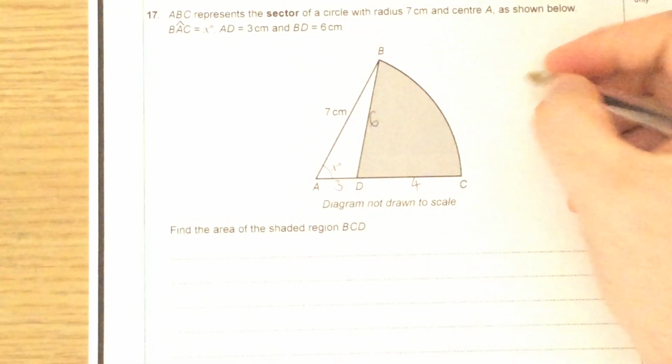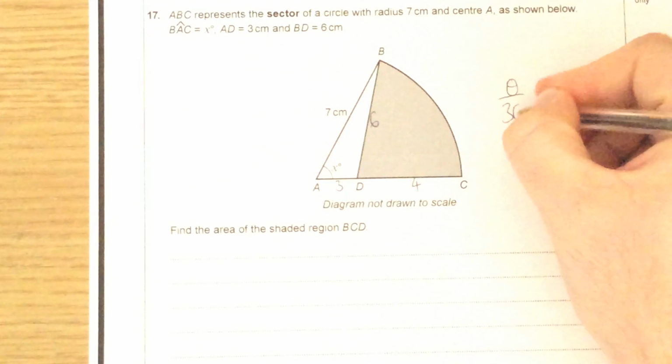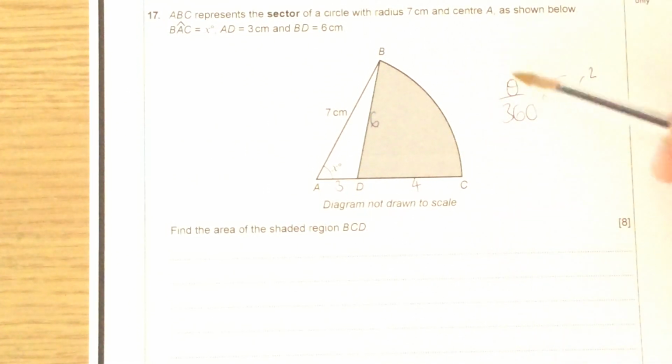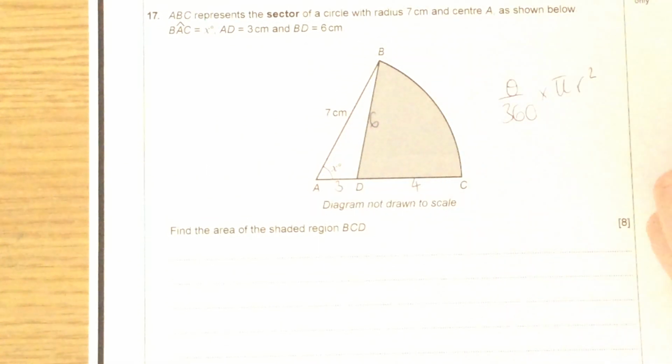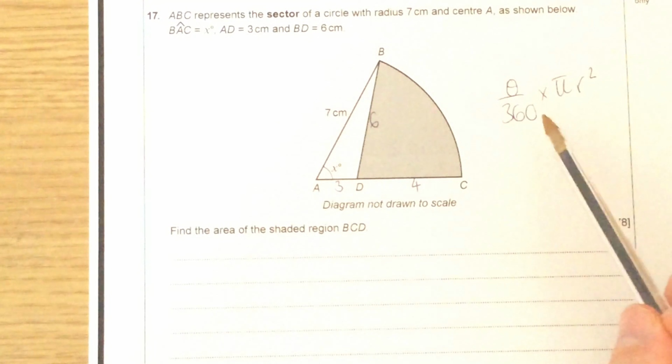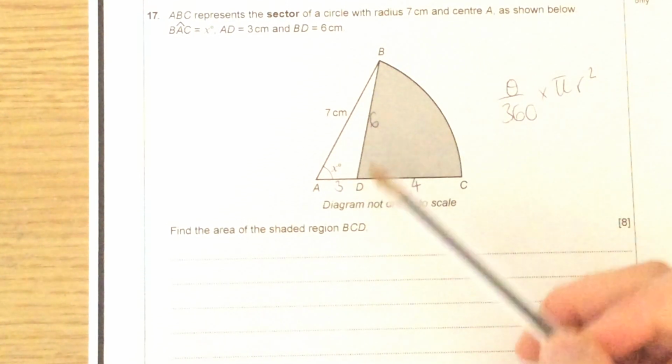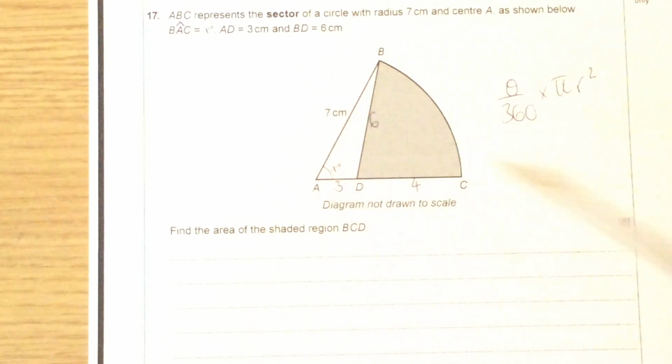Now, if I want to find the area of the shaded region, to find the area of any sector, I need theta over 360 times pi times r squared. Do I know theta? No, that's what I've got to find. Do I know r squared? Yeah, it's going to be 7 squared. But obviously, remember, in this case, if I find the area of the whole sector, I am going to have to take away this triangle.